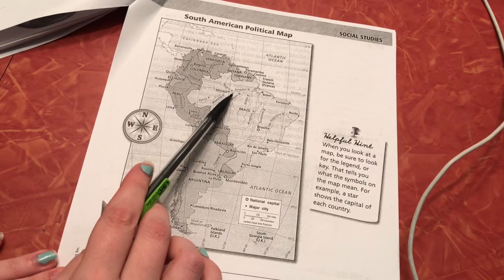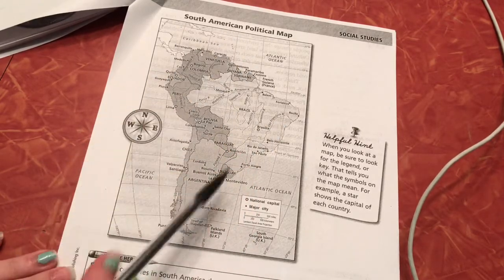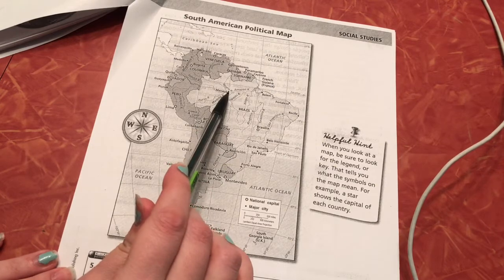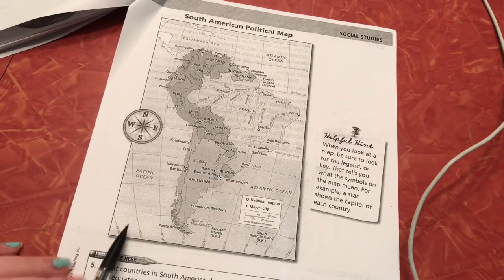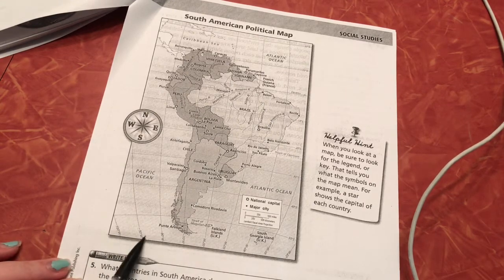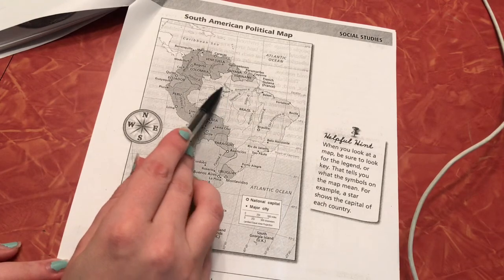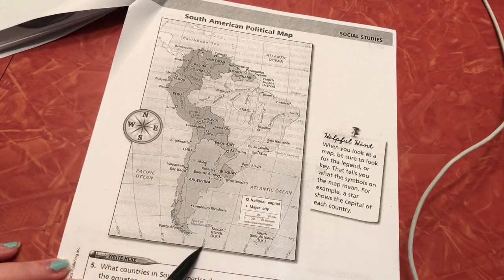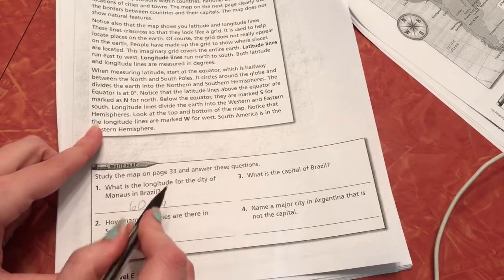Okay, now remember, latitude goes horizontally and longitude goes north to south. So it's wanting the longitude line. It's right on a longitude line. And let's find, here at the bottom, you'll see we have 100 degrees, 90 degrees, 80 degrees, 70, 60, 50, 40, 30, 20. So this city here is on this line, and it says 60 degrees west. So that is our answer, 60 degrees west.